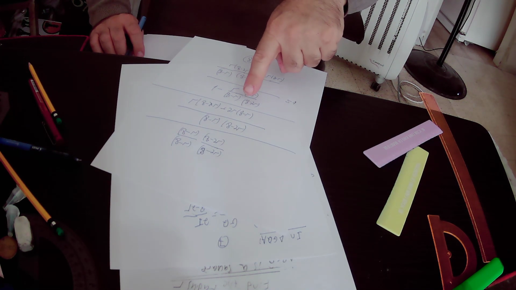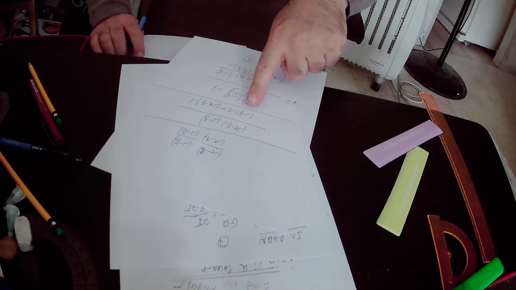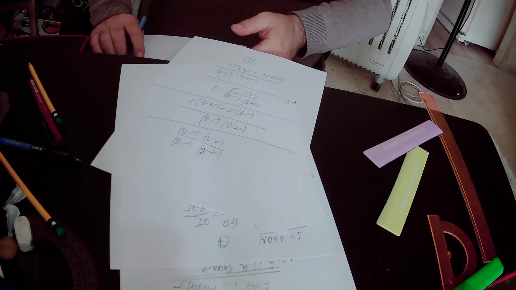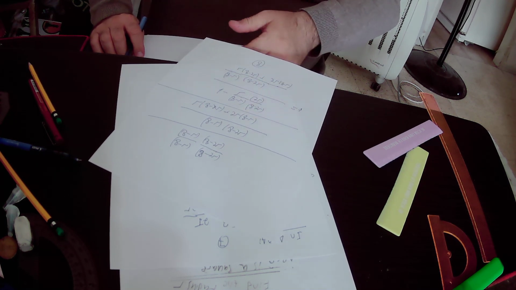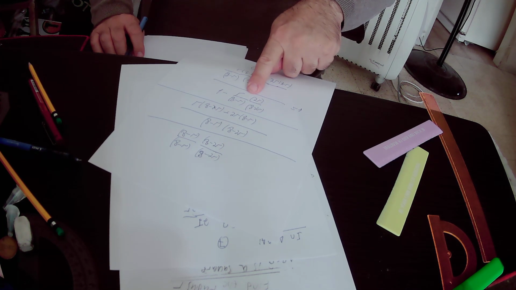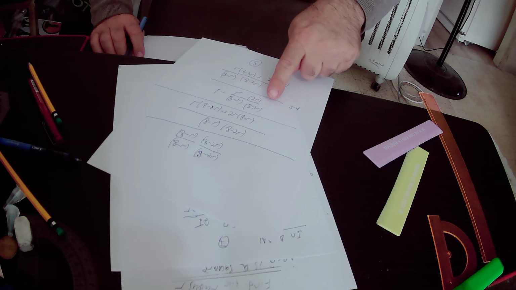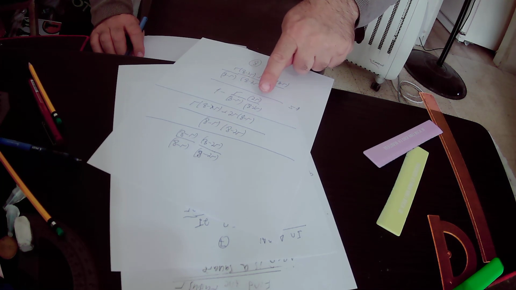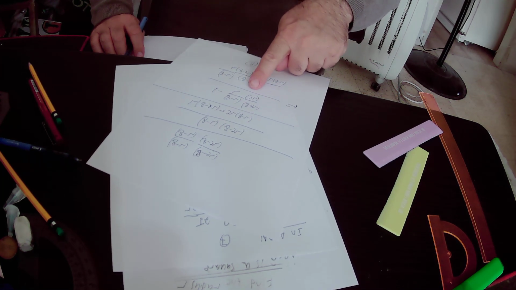And then we have also this expression that is actually 1 minus this expression r times r.